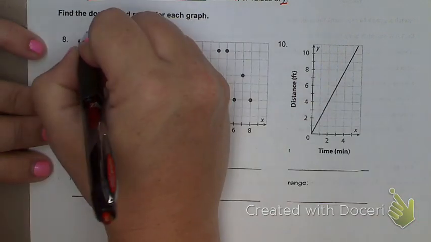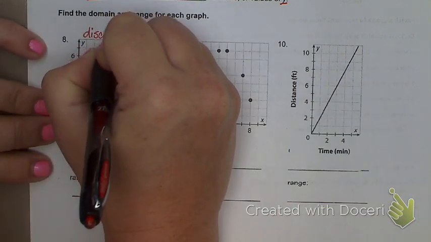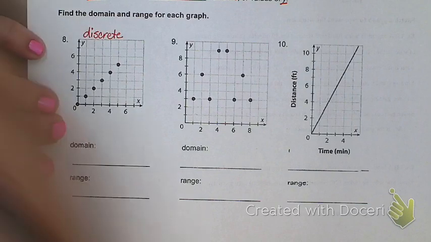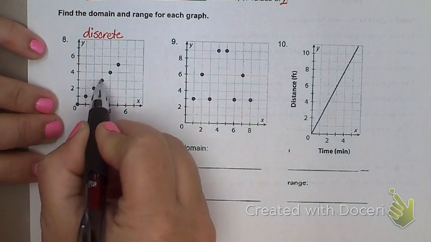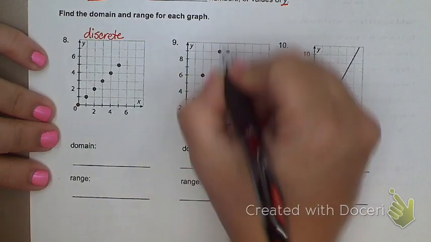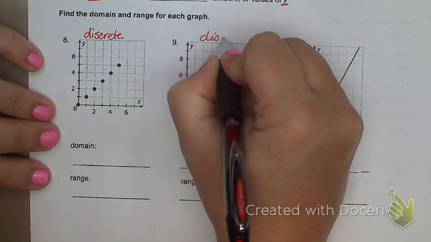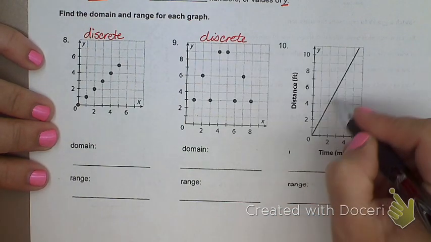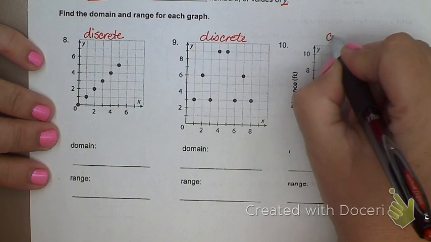Discrete. Remember, if it's continuous, I don't have to pick up my pencil if I'm drawing it. I have to pick up my pencil every single time on this, right? What about this one? Discrete or continuous? And this one? Continuous. My pencil doesn't have to be picked up.